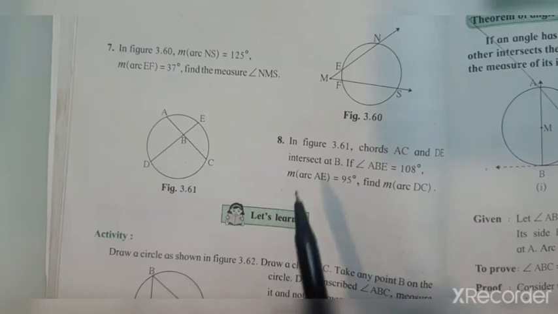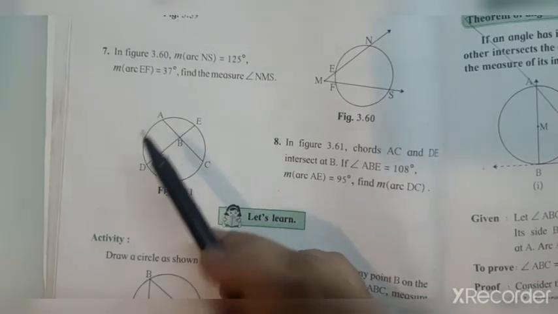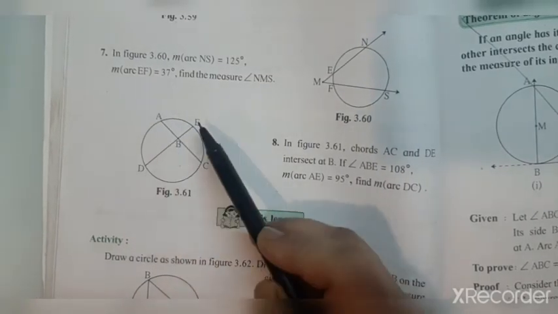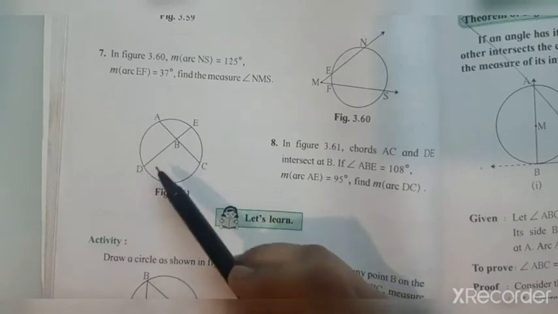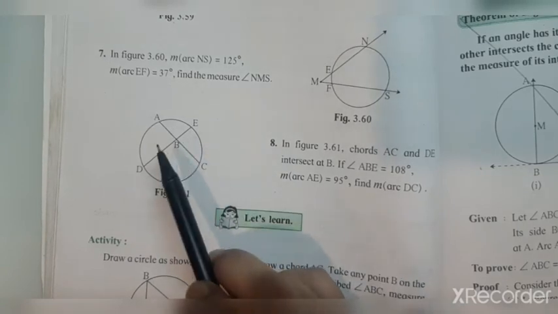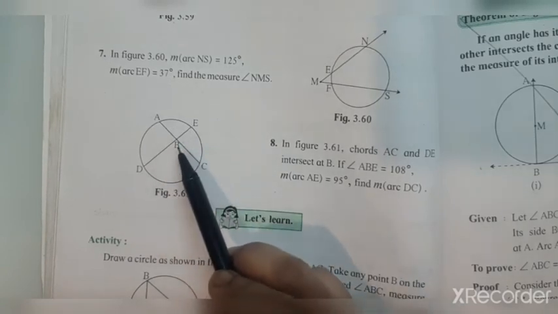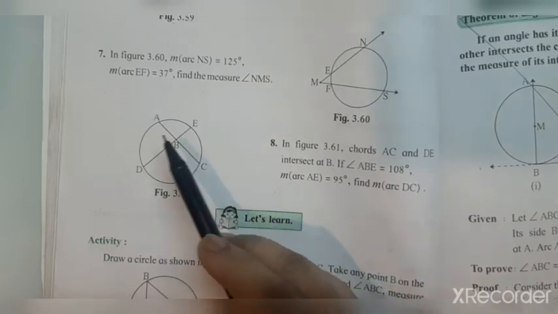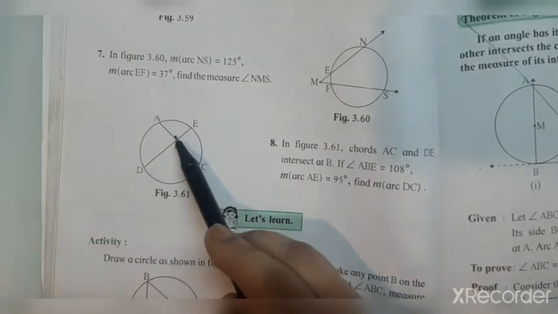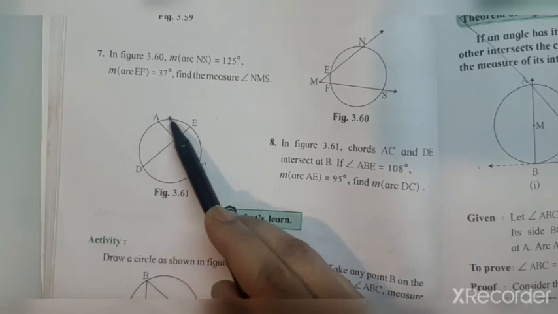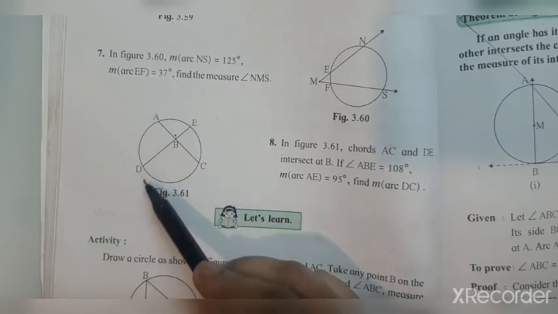And now the eighth sum. They have given the figure where you see that chord AC and chord DE intersect inside the circle at point B. Angle ABE is given as 108 degrees, measure arc AE is 95 degrees, and we have to find arc DC.